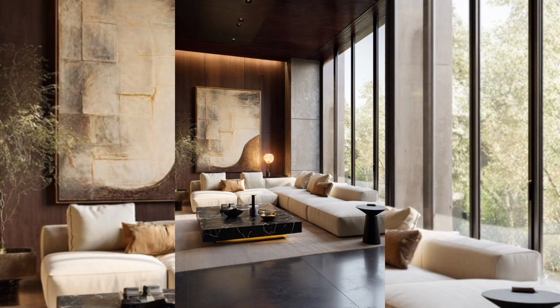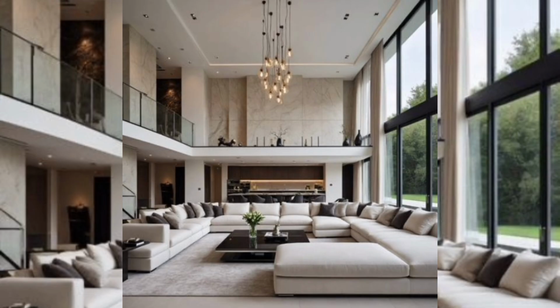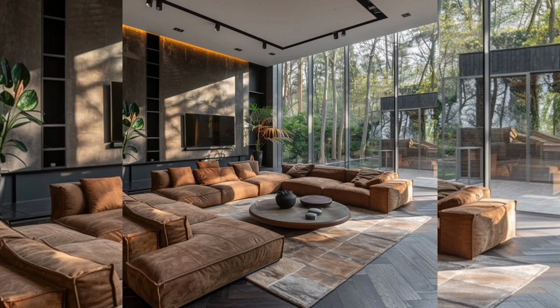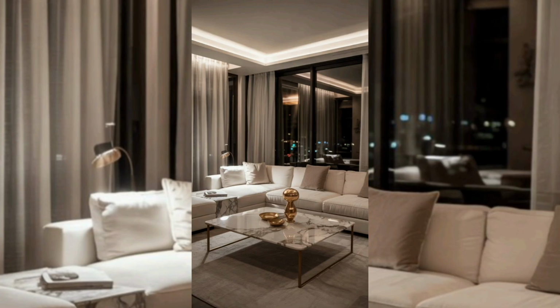Maximize natural light and use sheer shades. Light shades let in light and help embrace the room.